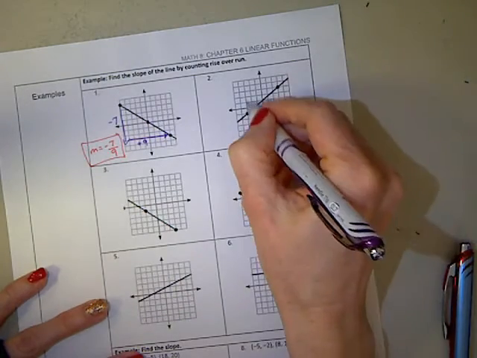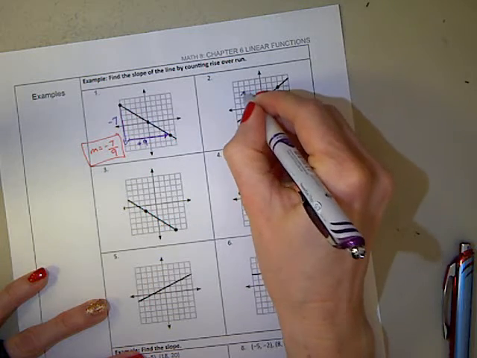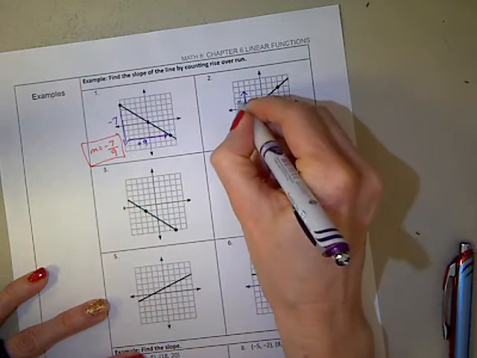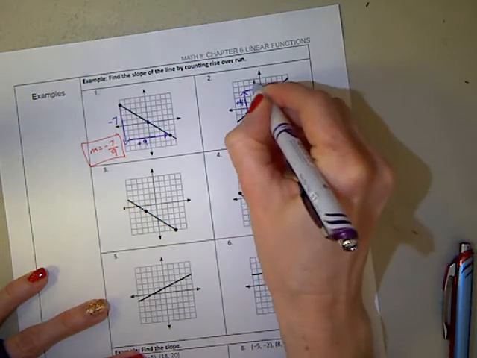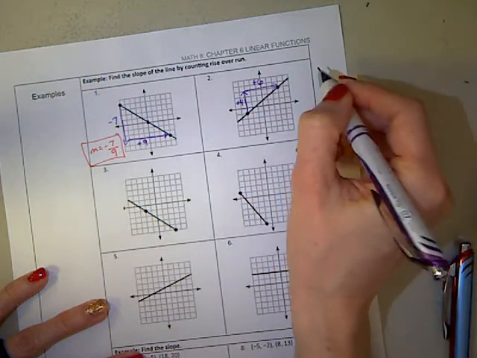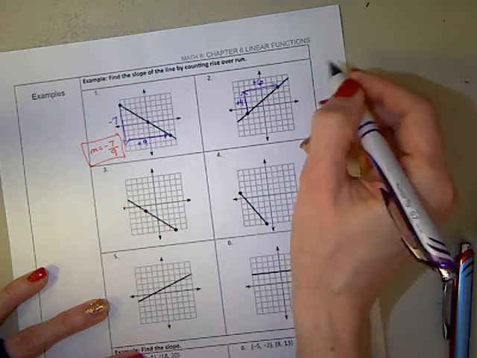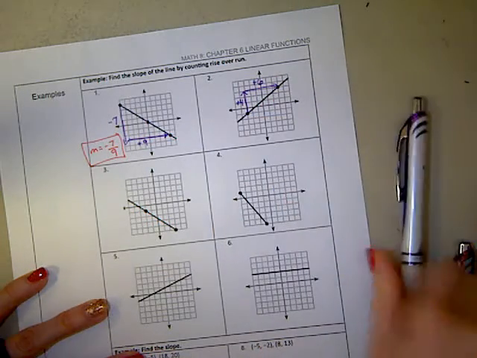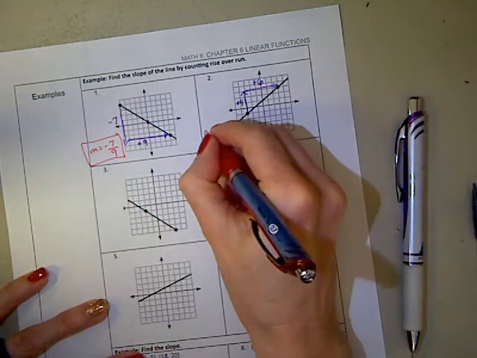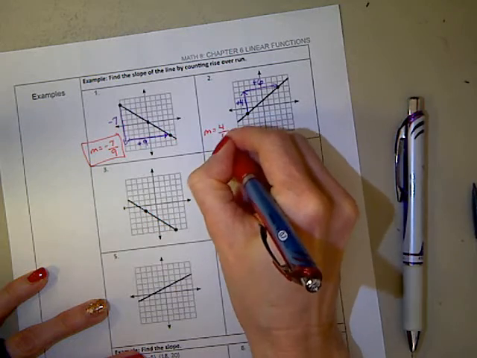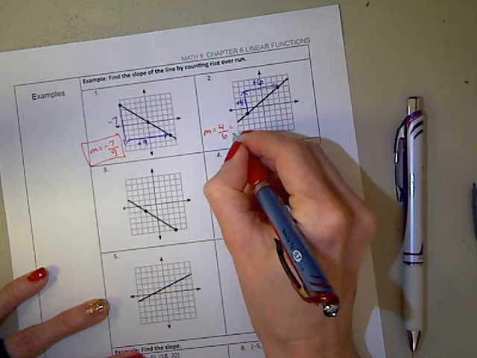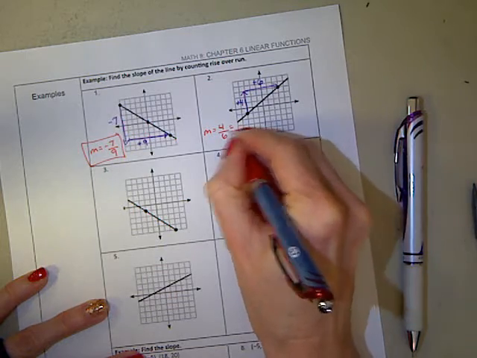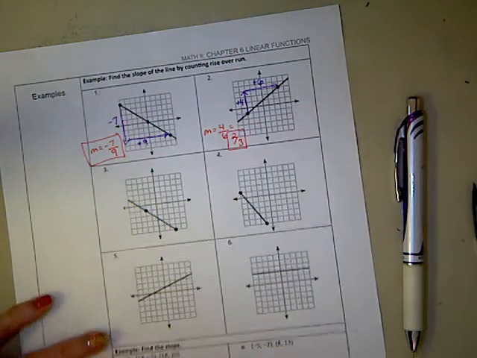This one we have to go up. So how many spaces do we go up? 4. So positive 4. How many do we go to the right? 6, so positive 6. We always try to go to the right so that the second number is always positive. So we get 4 over 6, both are positive, but that can be reduced. Divide them both by 2, you get 2/3. So 2/3 is your slope.